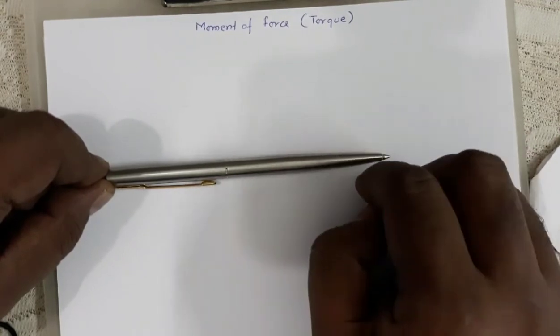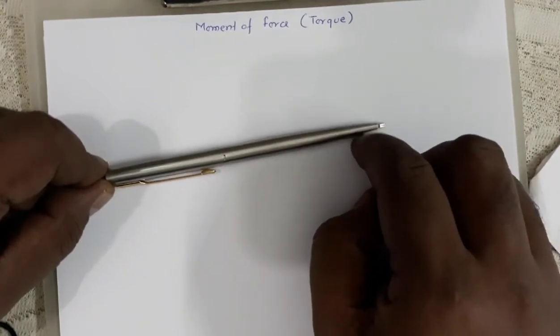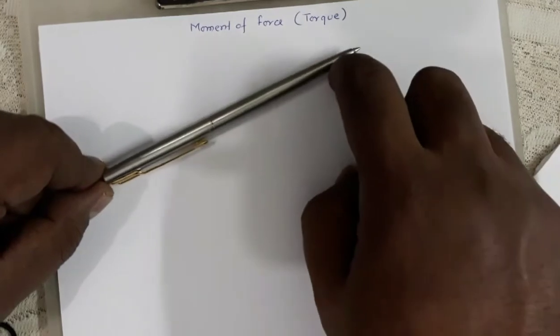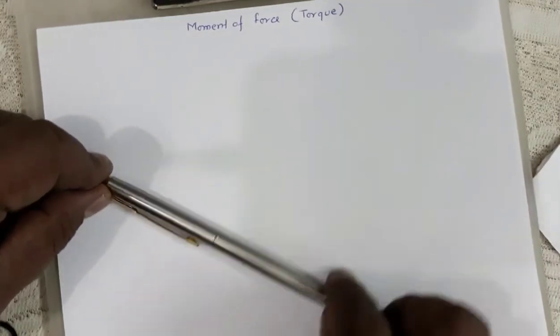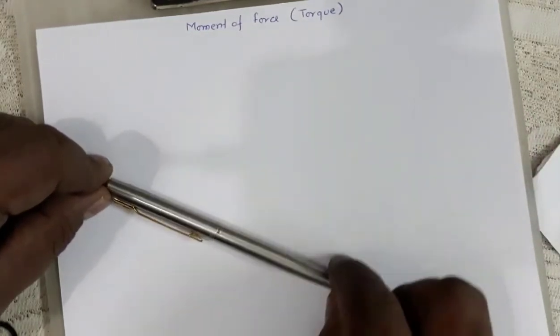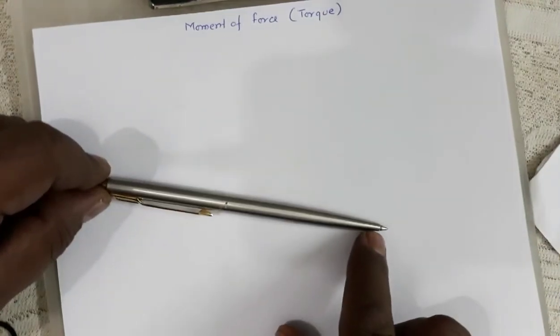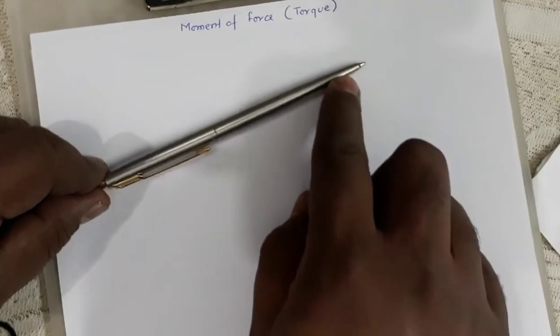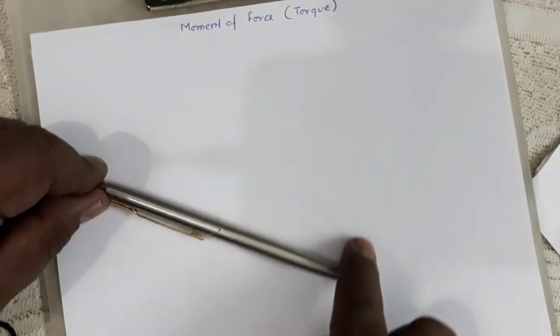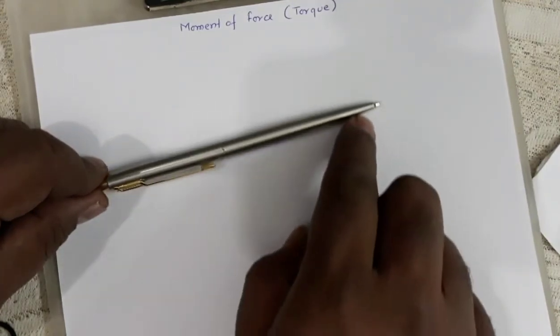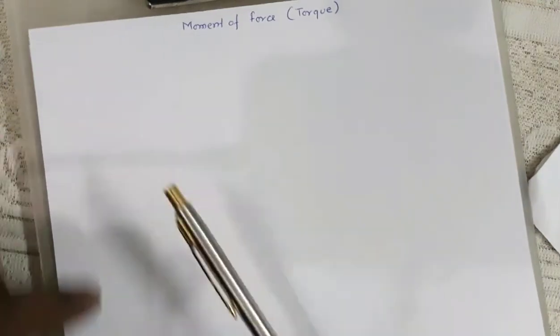But if I exert a force in this direction, it will rotate like this. So when I am applying a force such that it is producing a turning effect, that is called torque.